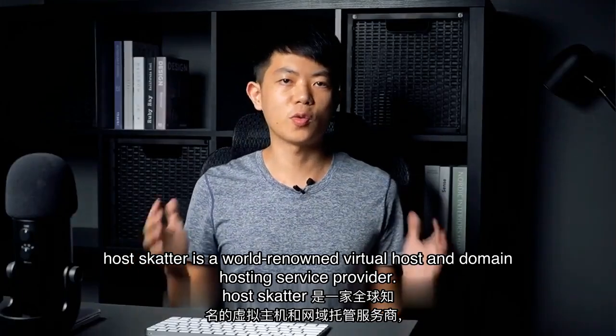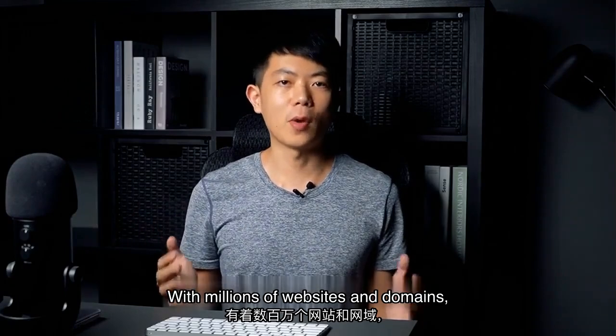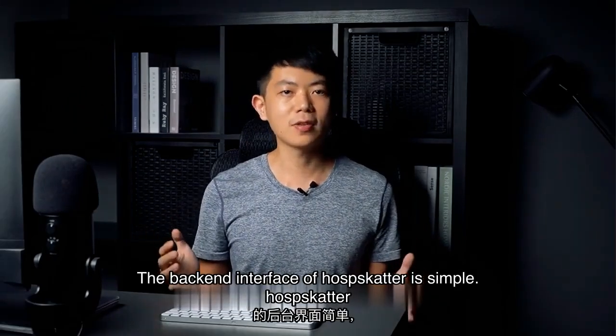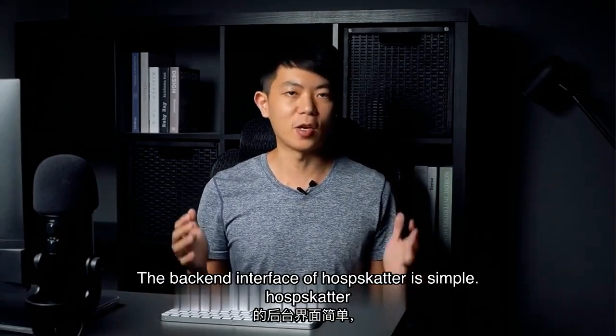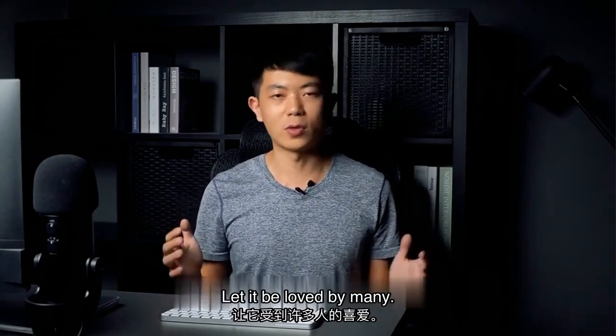HostGator is a world-renowned virtual host and domain hosting service provider. With millions of websites and domains, it all operates through it. Also, the back-end interface of HostGator is simple, and it's easy to get started, coupled with good customer service. Let it be loved by many.